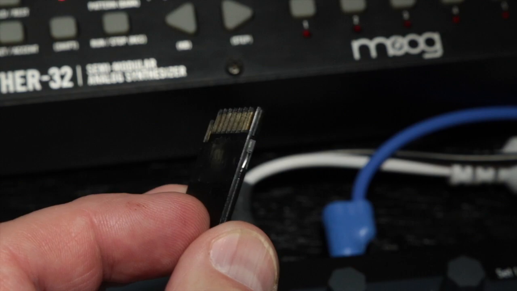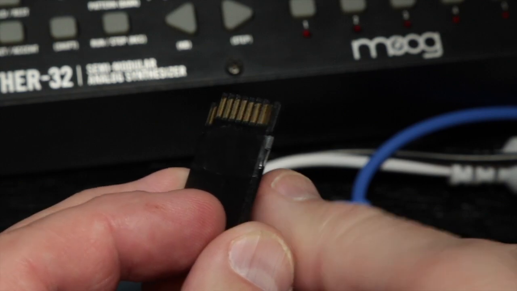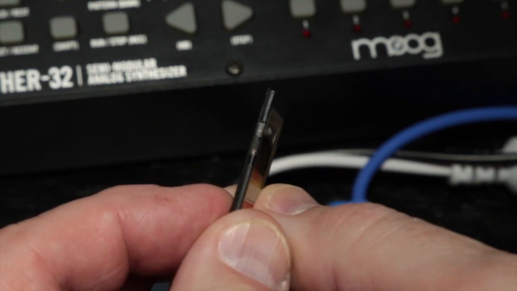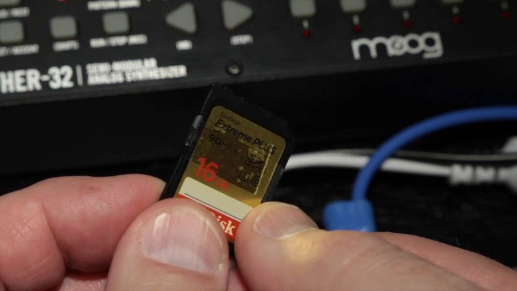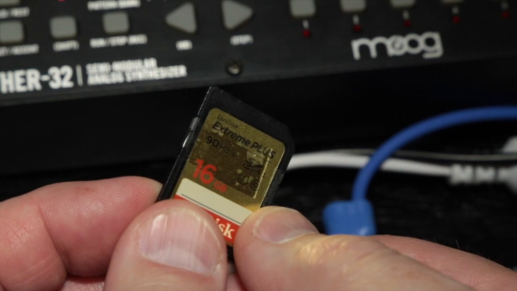Samples get loaded into the drum module via an SD card. The card has a little switch on the side that locks it, and that switch would get pushed to the lock position every time I inserted it, so I had to tape over it to the unlocked position.